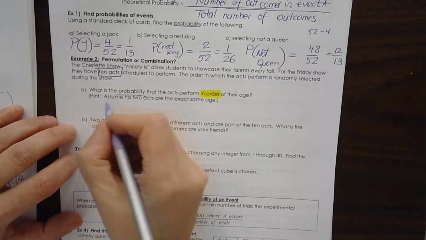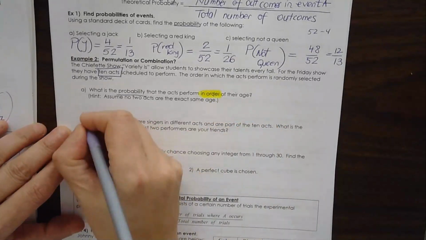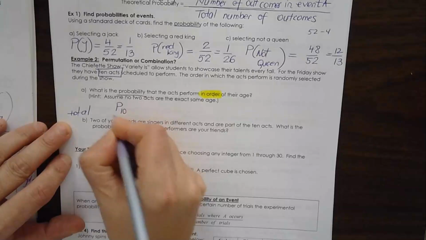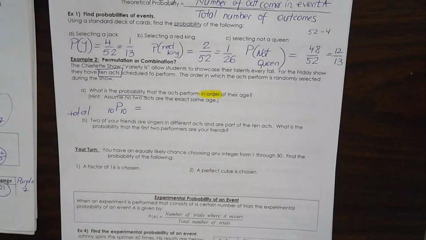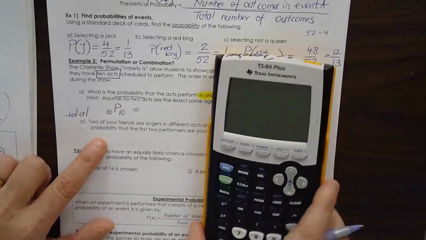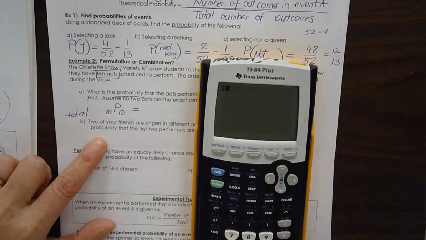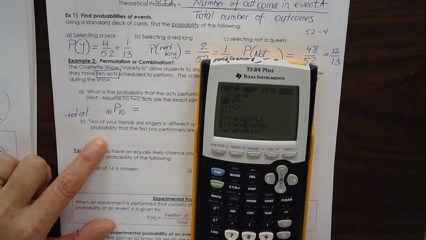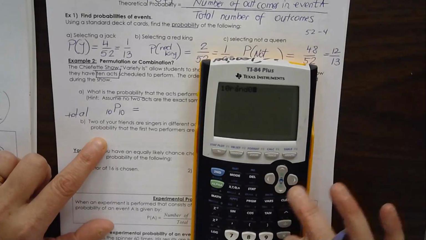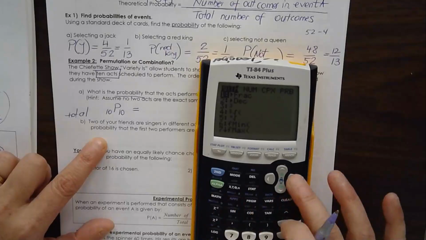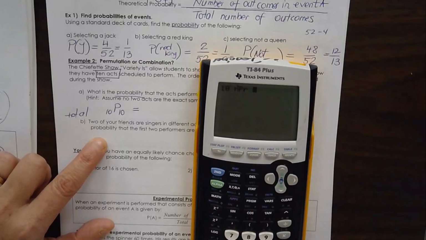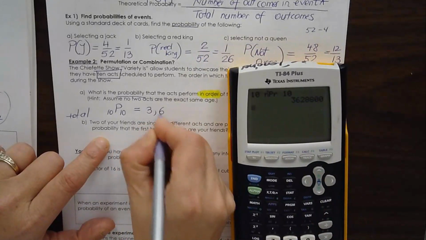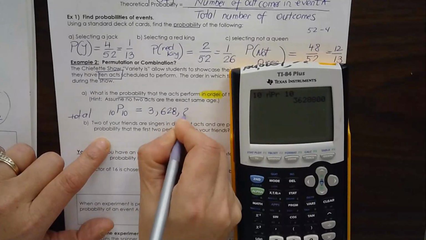Because we talk about order, to find the total, that will be 10 out of 10, 10P10. So the total will be 3,628,800.